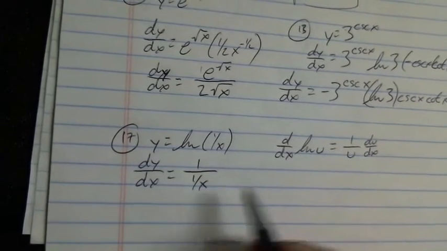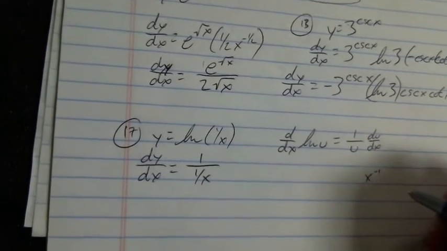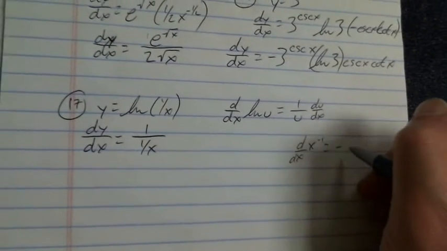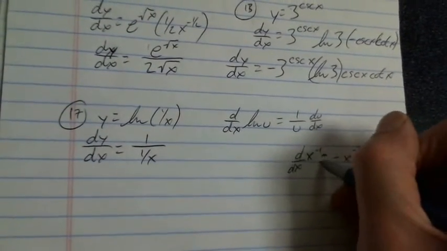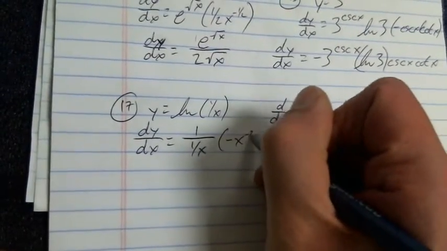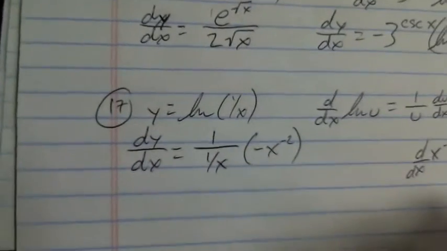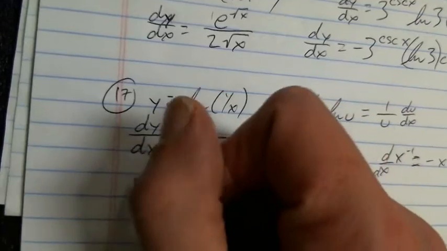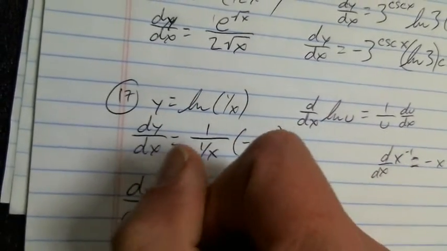So 1 over x is just x to the negative 1. And the derivative of x to the negative 1 is negative x to the negative 2. Right. So we'll keep that negative x to the negative 2 over here. Now we just have to clean it up a touch. 1 over x, just x.